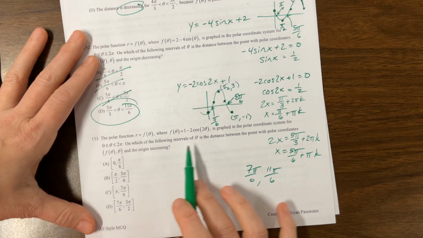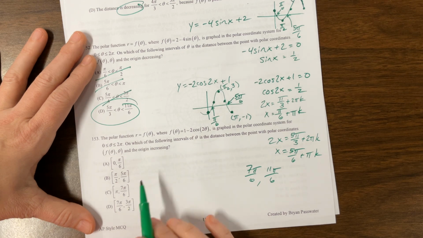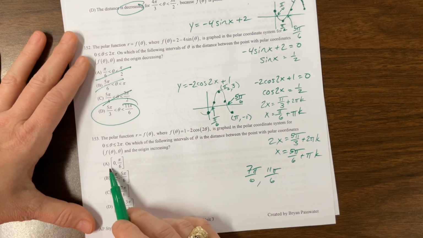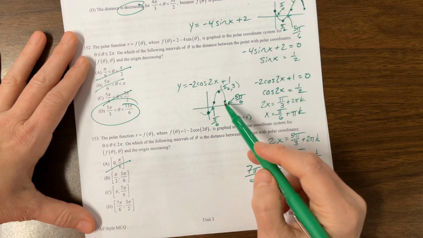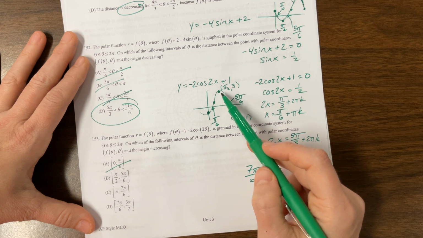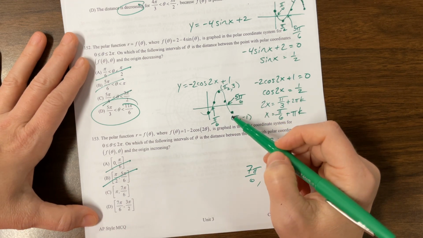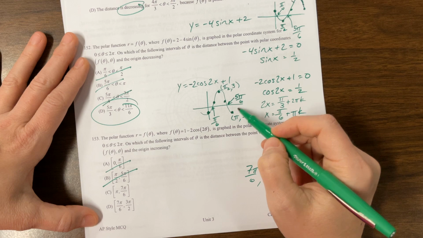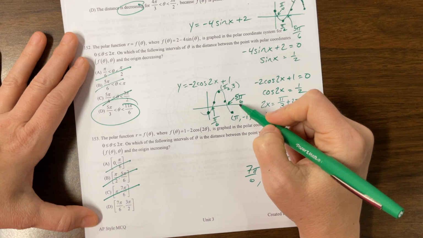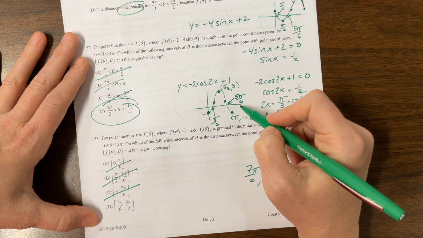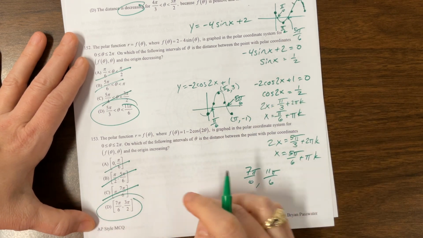Okay. Which of the following intervals is the distance between the point with polar coordinates and the origin increasing? So we want to be positive and increasing or negative and decreasing. 0 to pi over 6, we were negative and increasing, so no. Pi over 2 would be here, 5 pi over 6 would be here. We are positive and decreasing, so no. Pi to 7 pi over 6. Okay, 7 pi over 6 was our next zero, so we are negative and increasing, no. 7 pi over 6 was here, and 3 pi over 2 would get me back to the top, and that is positive and increasing. So positive and increasing, yes.